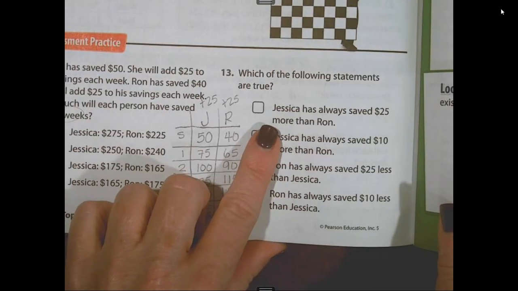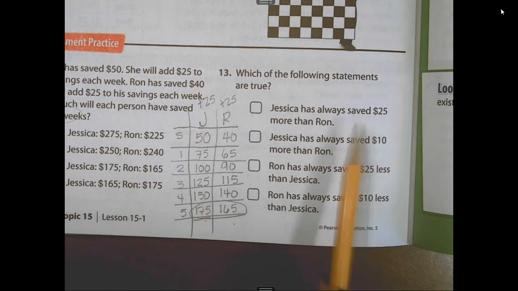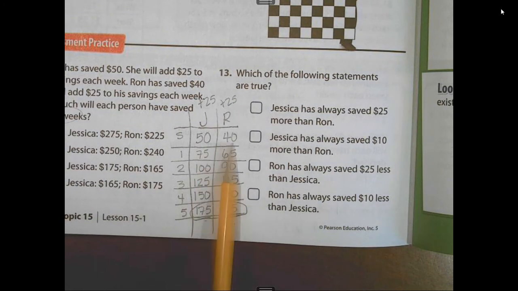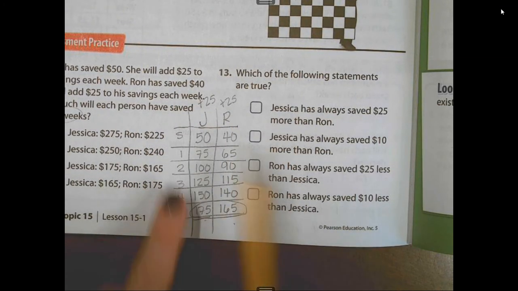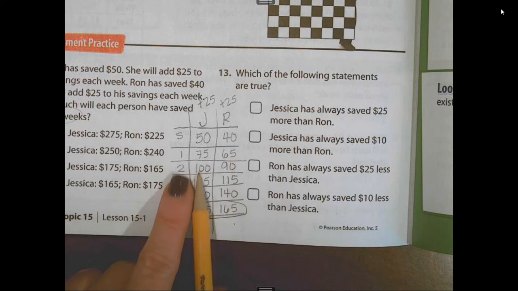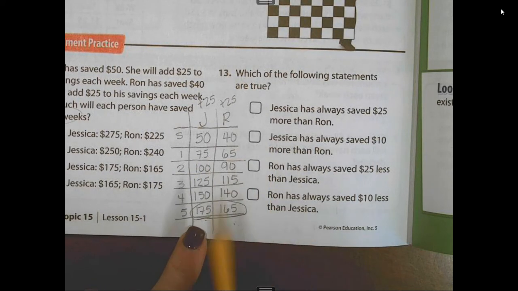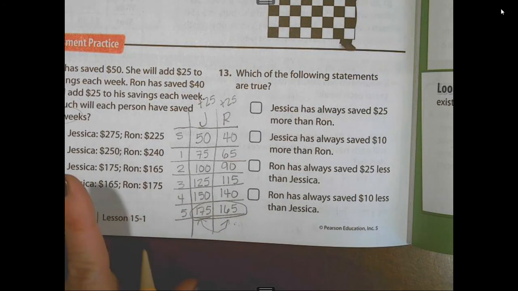Which of the statements is true? Jessica always has saved 25 more than Ron. I'm thinking that is not true. She starts out with $10 more than Ron. They save the same amount each week. So I would say, look at it. Jessica always has $10 more than Ron, now that I know what we're comparing. So we could also say Ron always has $10 less than Jessica.